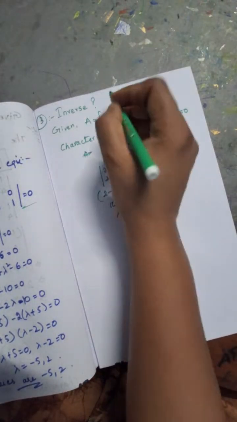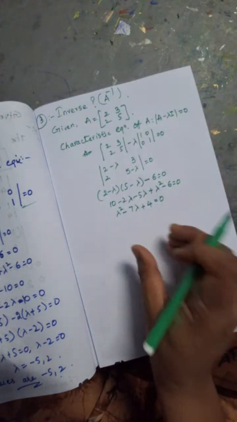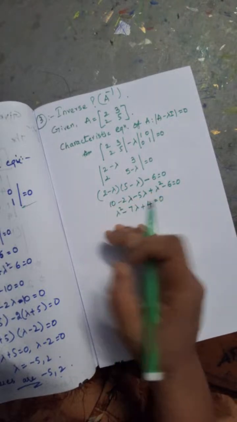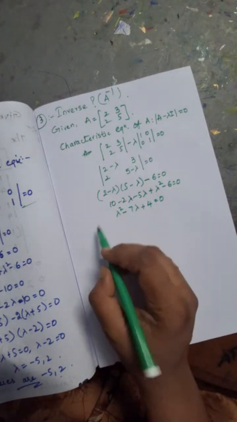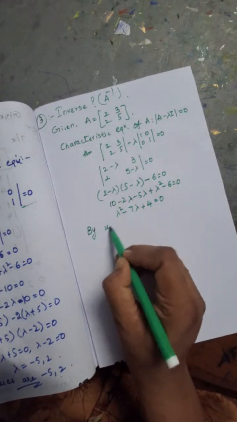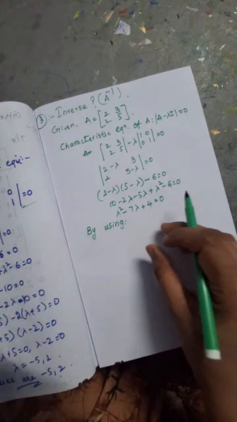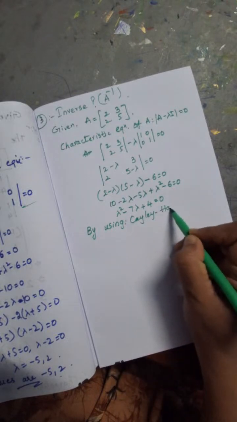To find A inverse, we don't have to find the lambda values. We have to find this algebraic equation, that is lambda square minus 7 lambda plus 4. So now, by using the Cayley Hamilton theorem, as given in the question, we have to find A inverse.